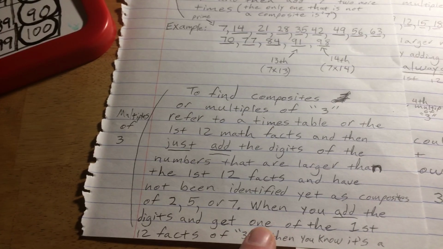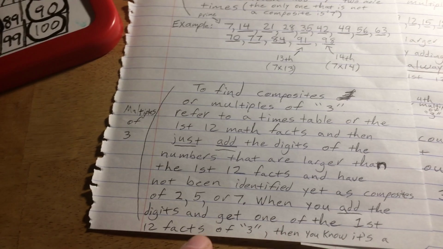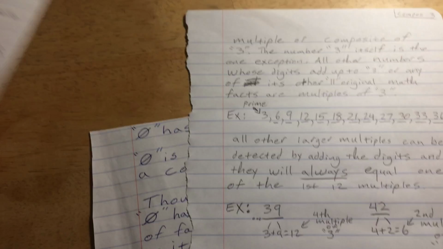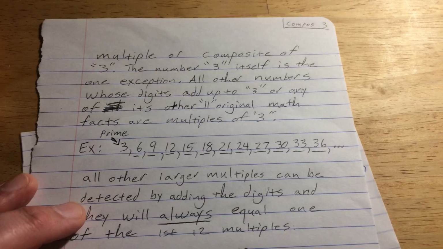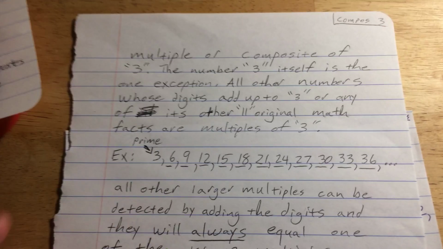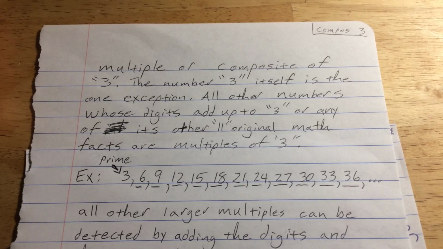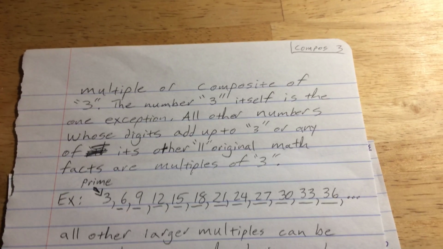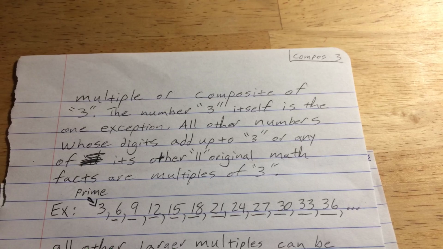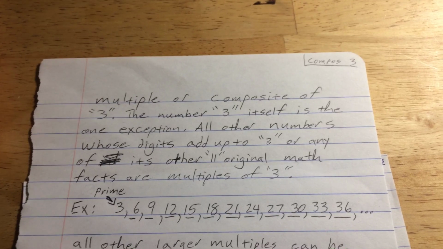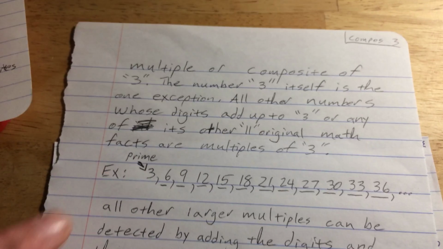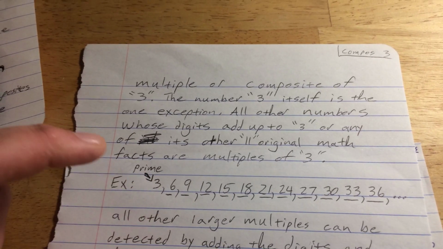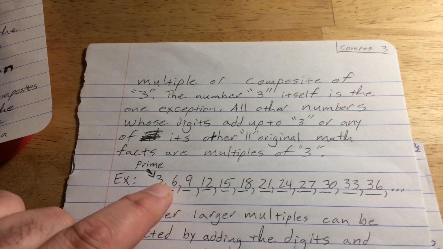So when you add the digits and get one of the first 12 fact answers of 3, then you know it's a multiple or composite of 3. Okay, so the number 3 itself is the one exception. All other numbers whose digits add up to 3 or any of its other 11 original math fact answers are multiples of 3. So again, we said 3 is a prime number. Only 3 times 1 can equal 3.